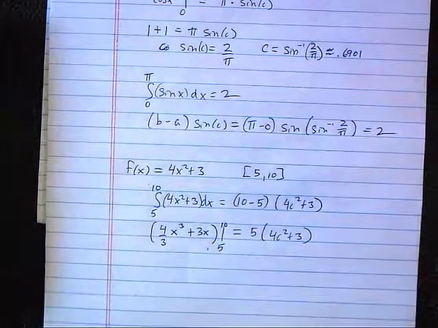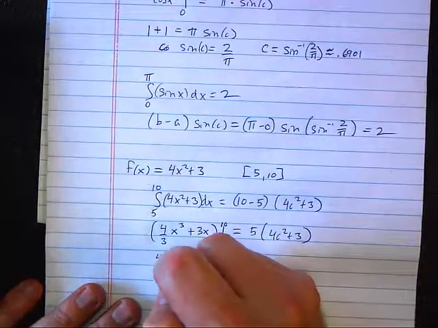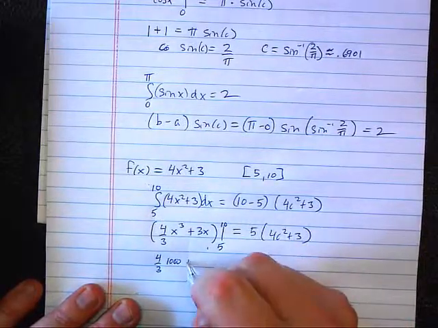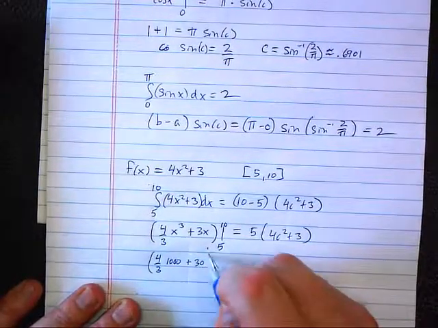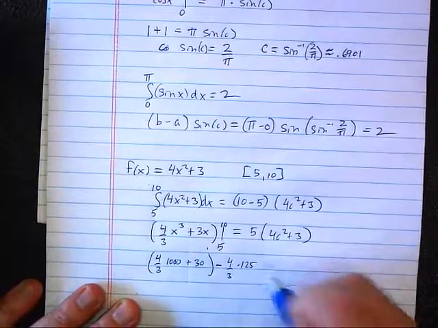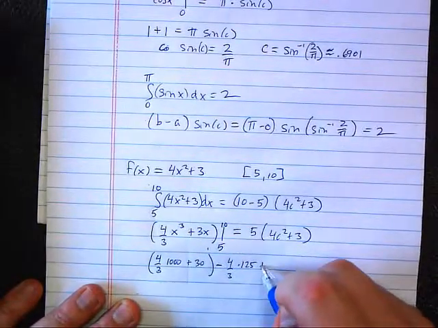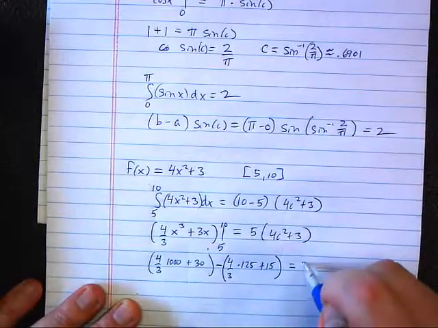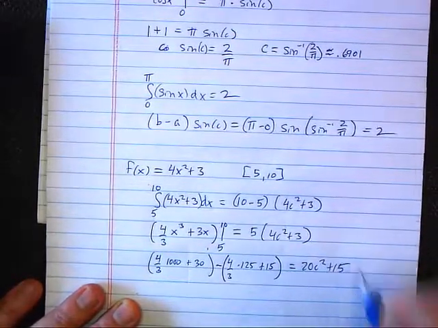10 and 5. Who picked 10 and 5? Because we're going to have 4/3 times 1,000 plus 30 minus 4/3 times 125 plus 15. And that has to equal, I'm just going to write this as 20c squared plus 15.